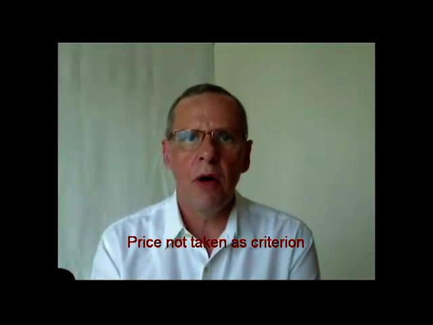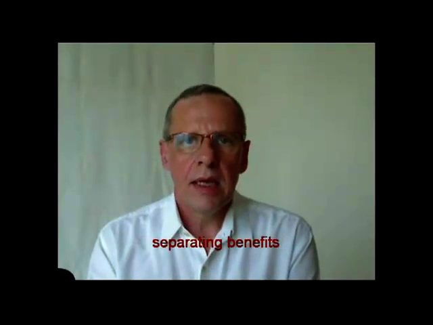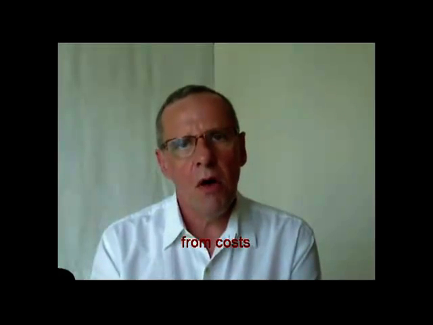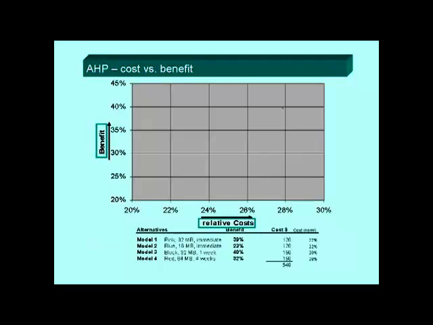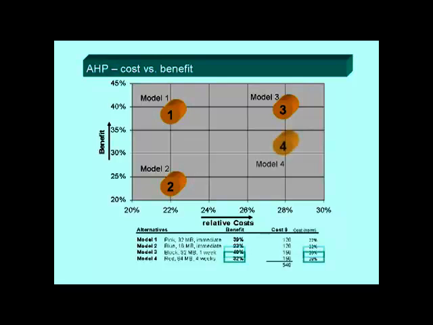Probably you noticed that we didn't put in the price of the models as one of the criteria. The reason is very simple. If you separate the benefits from the costs, we can do a cost-benefit analysis. You can draw a diagram showing the benefits as a function of the relative costs of the models. So you put in the models according to the benefits resulting from the analysis over the relative costs, as it is shown here for model 1 to 4.